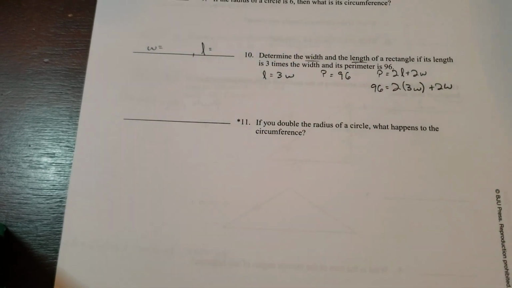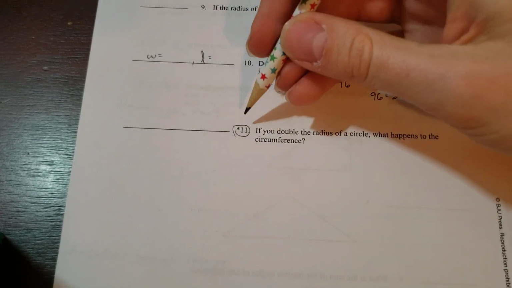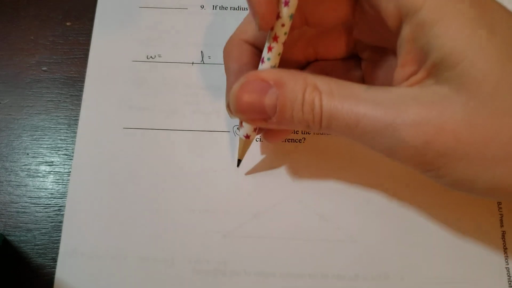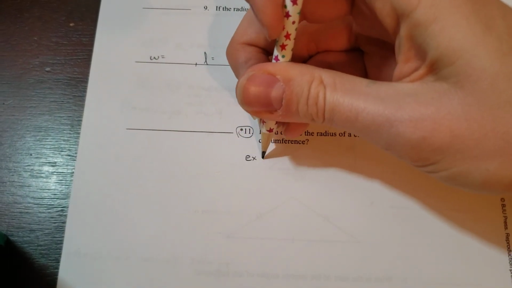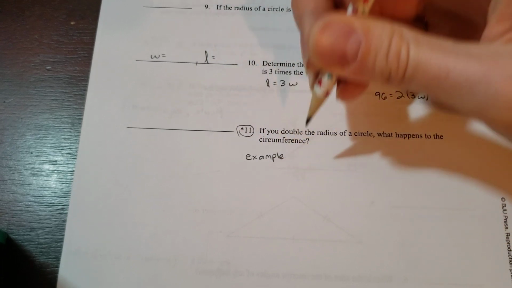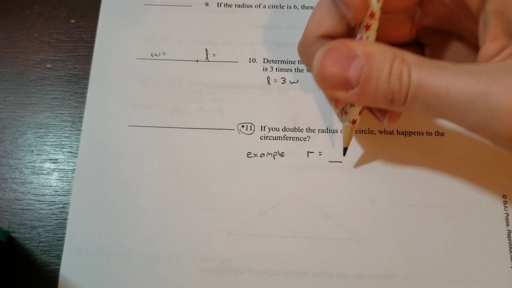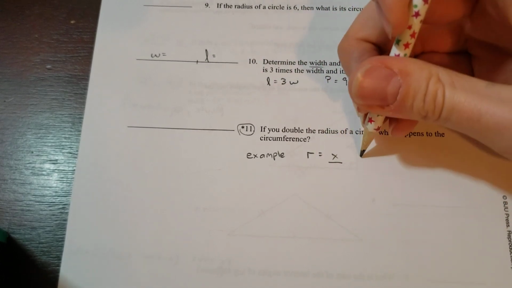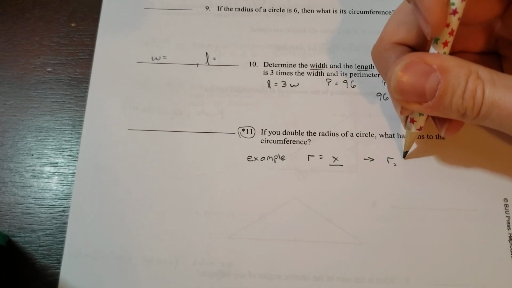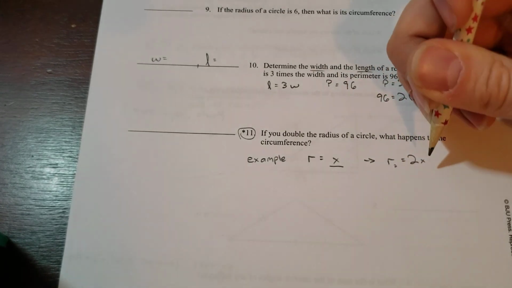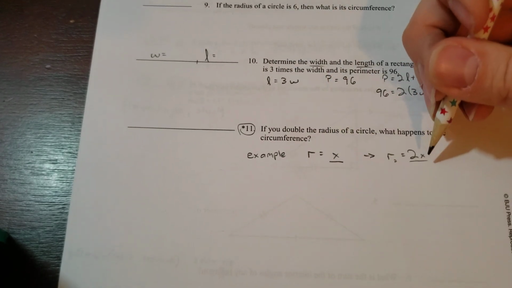This one is really interesting. Again, you guys have plenty of time. You should be doing the extra credit. If I double the radius of a circle, why don't you just give me an example? Say you go from a radius of x, and then it goes to a radius of 2x. Well, give me a number for x. You could plug in 3, then it'd be 6.